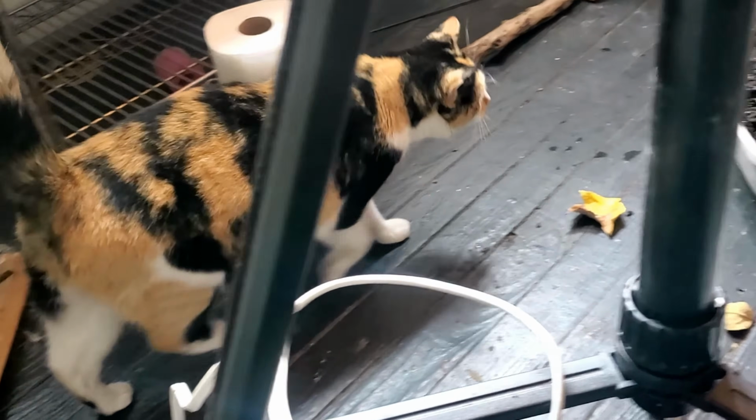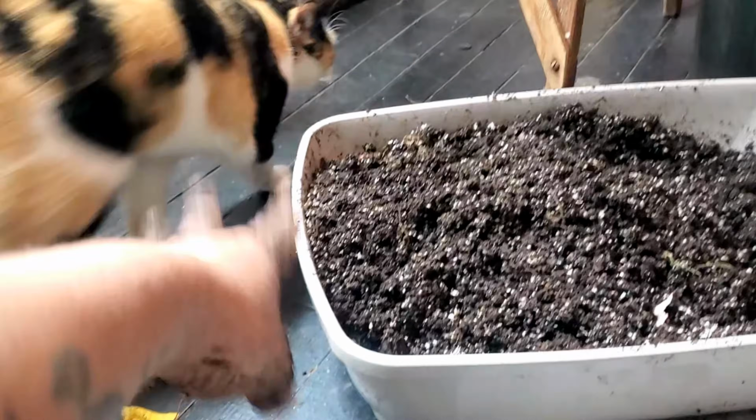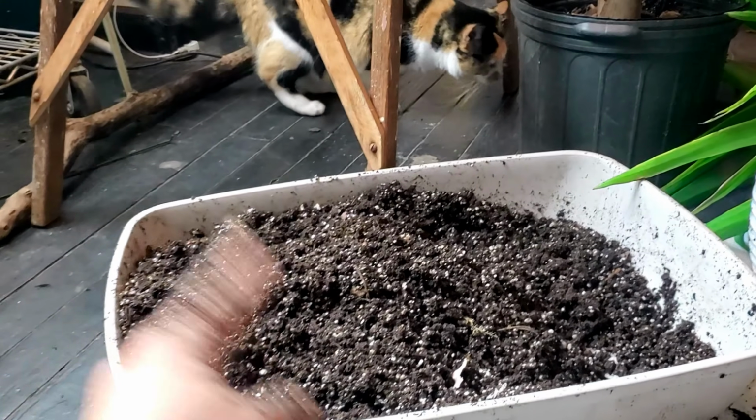Ew, check out them roots though. My goodness. Oh, no, this cat is not. Nope, don't even look at the soil. Don't even smell it. Get out of here. Oh my goodness, I know that cat was not trying to look at it.